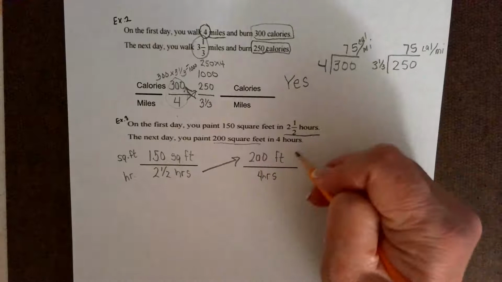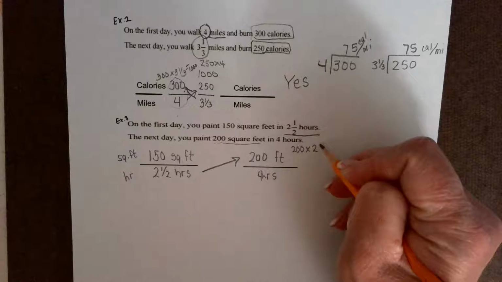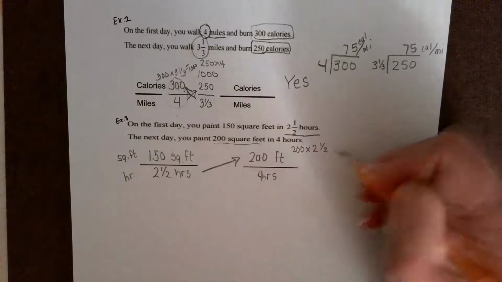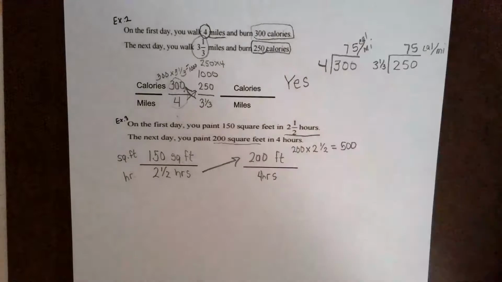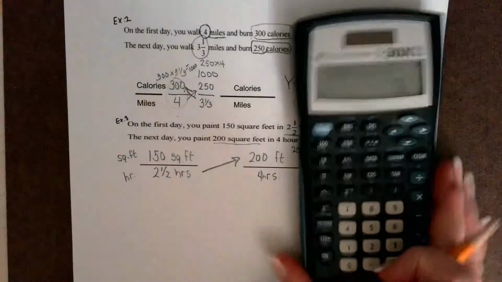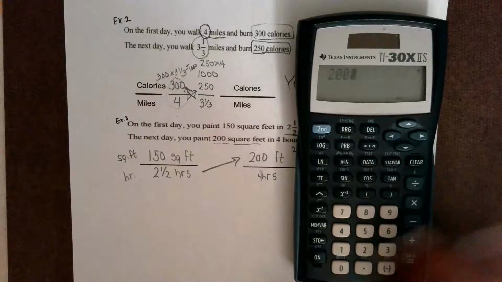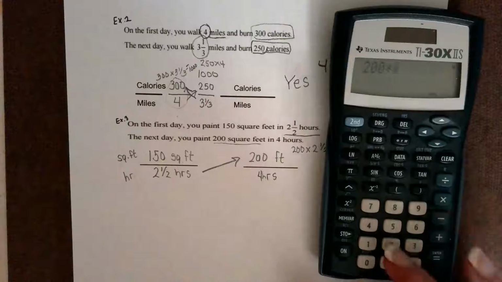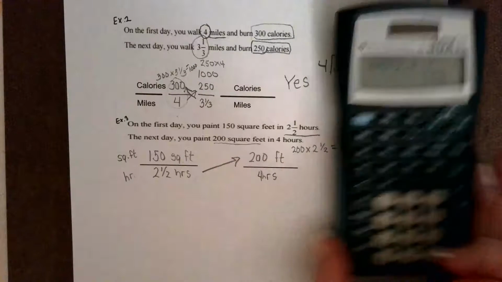So 200 times 2.5 will be 500. And you can do that with your calculators. If you have a calculator like this, it's 200 times 2.5. That's 500.